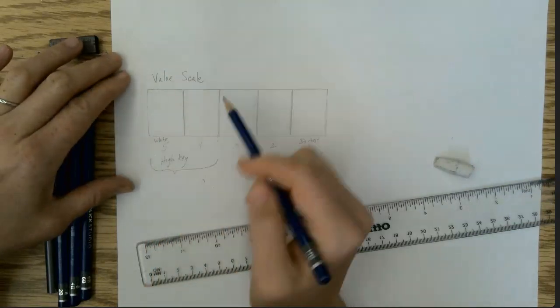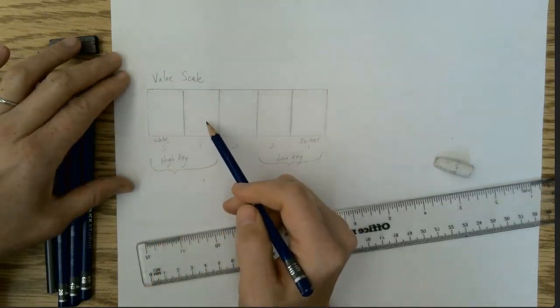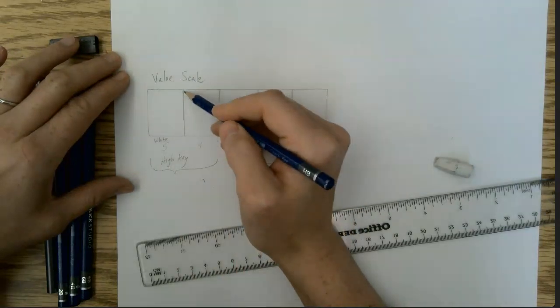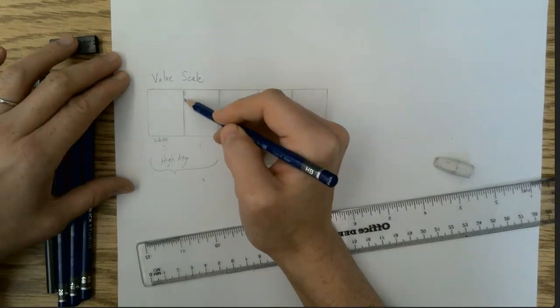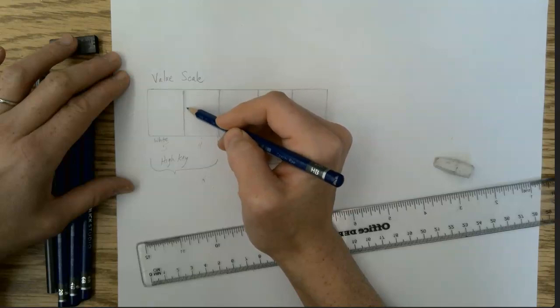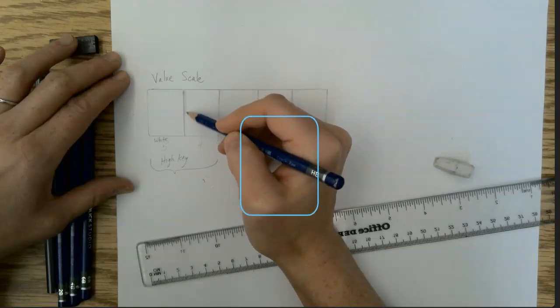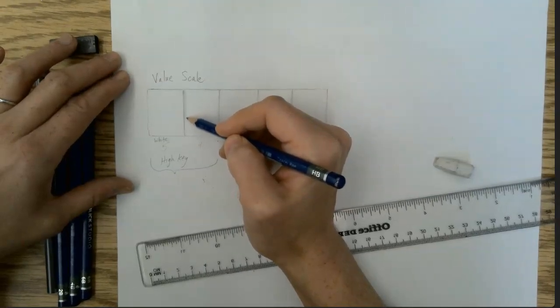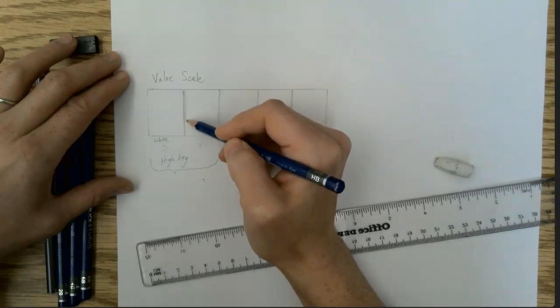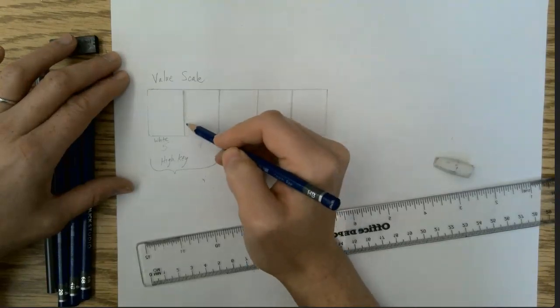So I'm going to actually start with number 4 here, and I'm going to start to shade this very carefully. Whenever we're shading, we're starting from the edges and shading in, and I've got very, very light marks, very, very small marks.